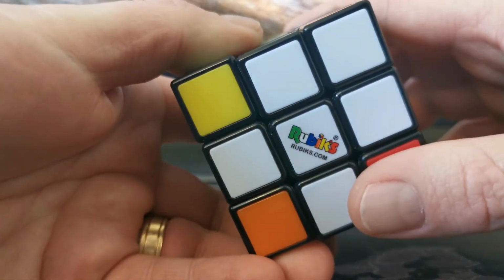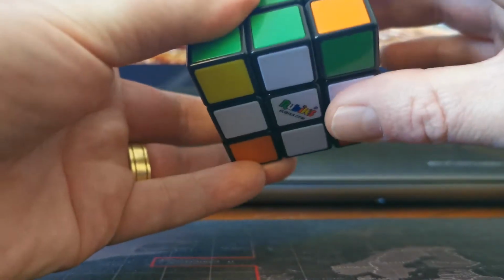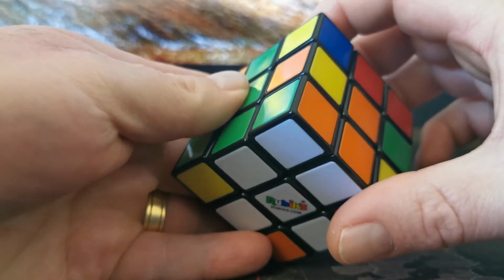go. Wait, no, that was the wrong corner. Up, across, back, back, up, across, back, back, up, across, back. There we go, now it's the right corner. So we've got our orange and green.